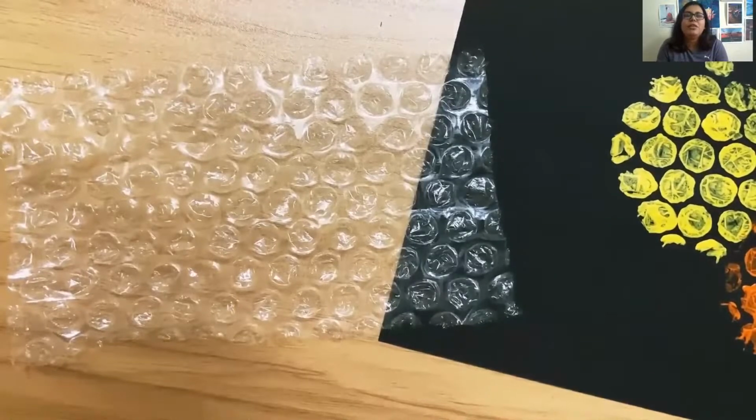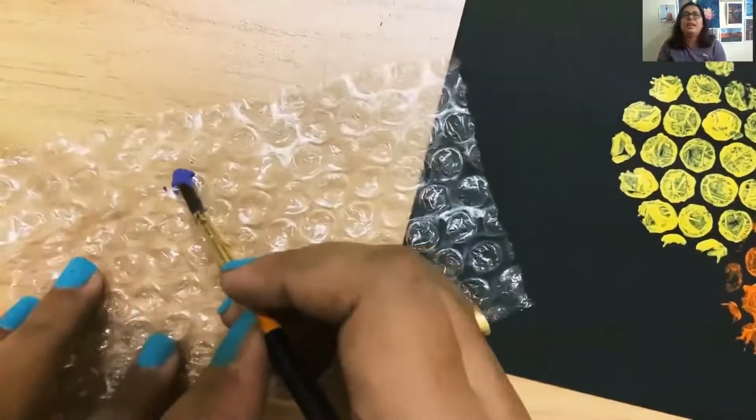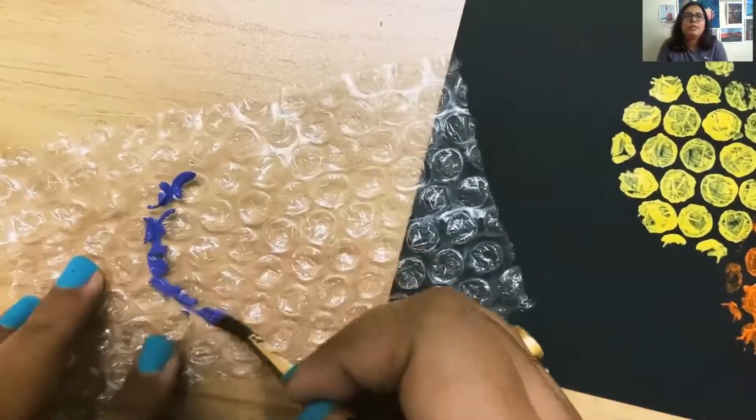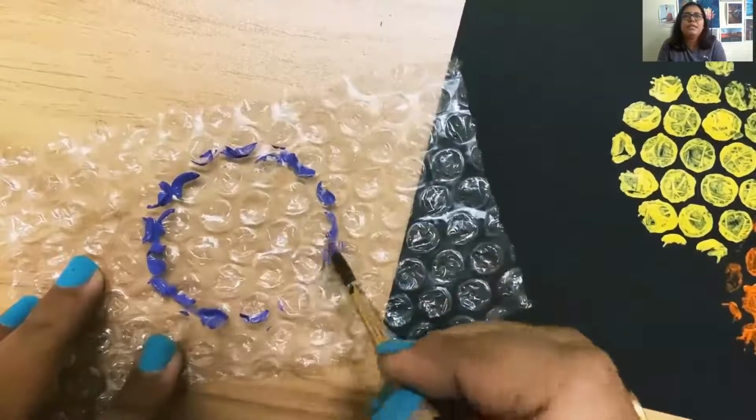Again, we'll be painting on the bubble side. Okay, don't paint on the smooth side, paint on the bubble side. And then flip the paper and press with the hands on the smooth sides. So here it's almost a light purplish blue color. Okay, you can see it here.